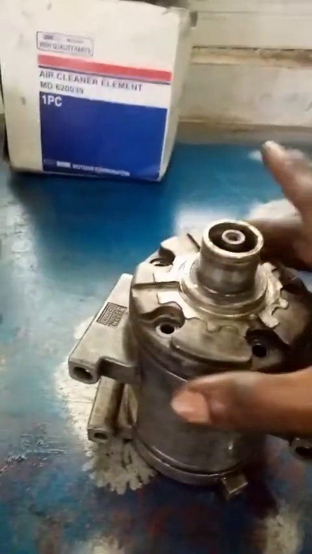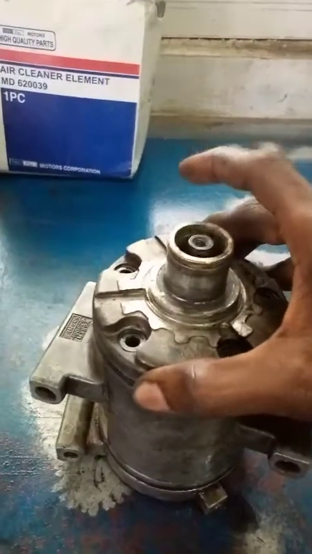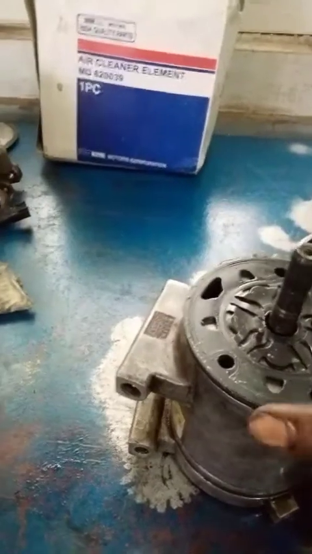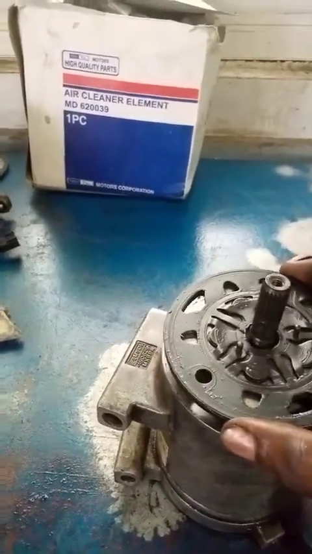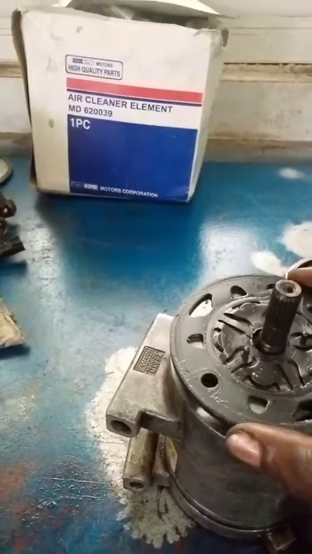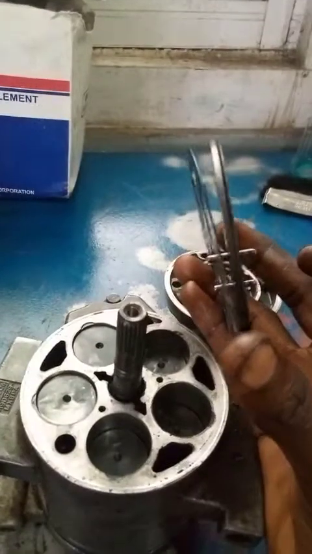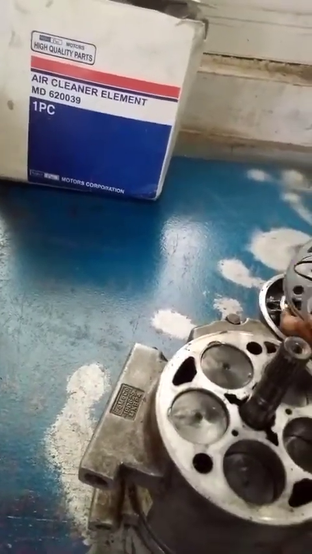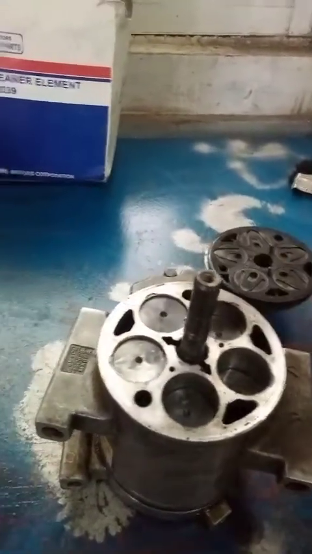Next, we are taking the part from the head of the compressor out, and once I have this out, I have some plates here, and this plate acts as the intake and the discharge valves, and we have them. It's 3, 1, 2, 3. Make sure the positioning is noticed well.